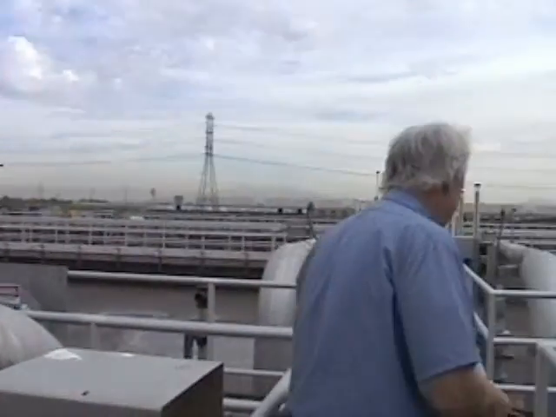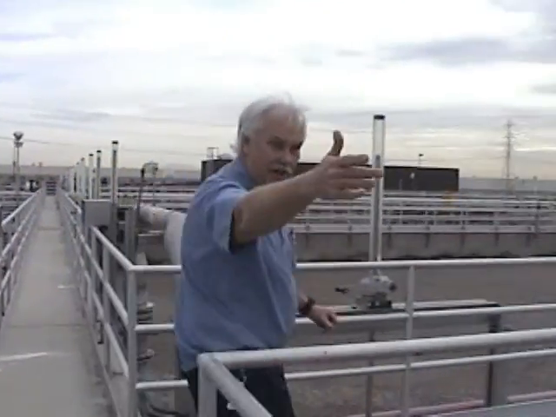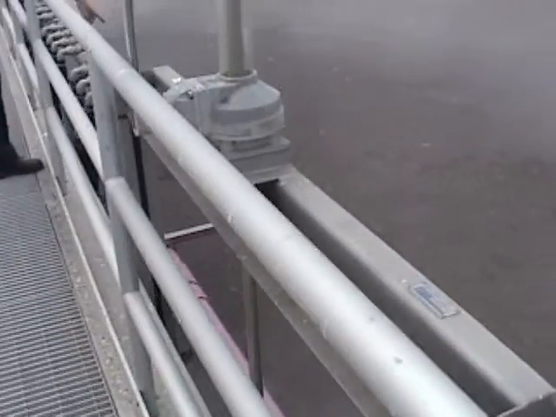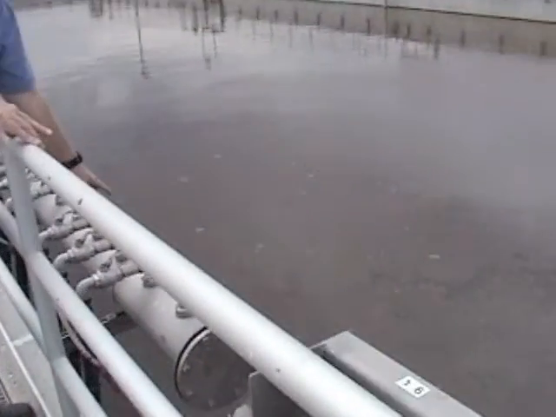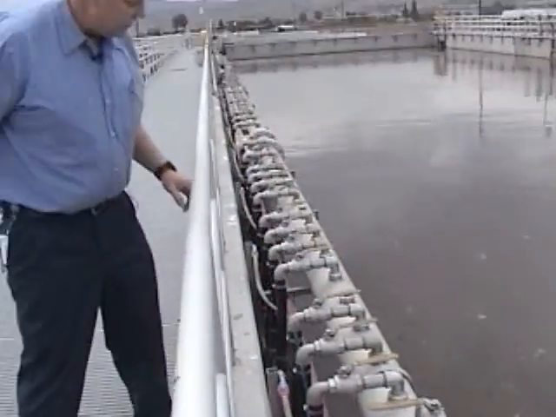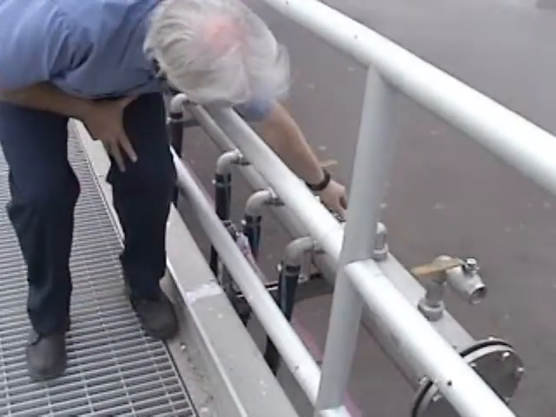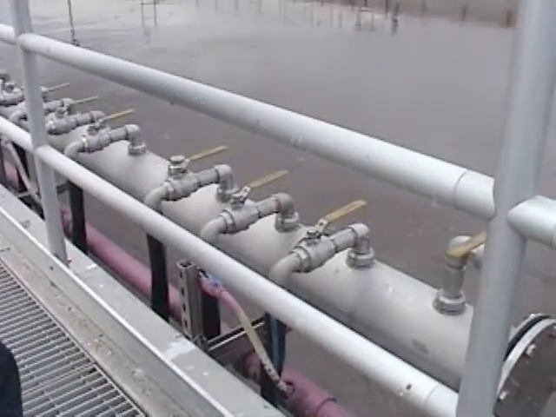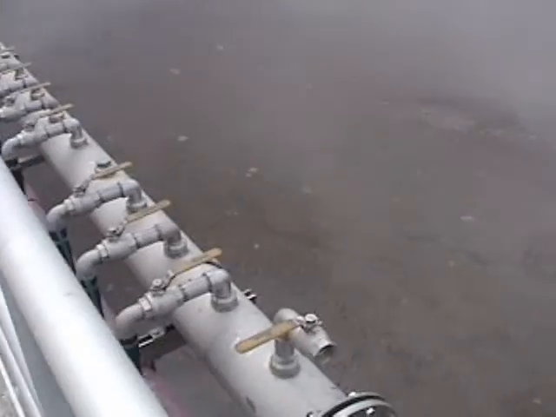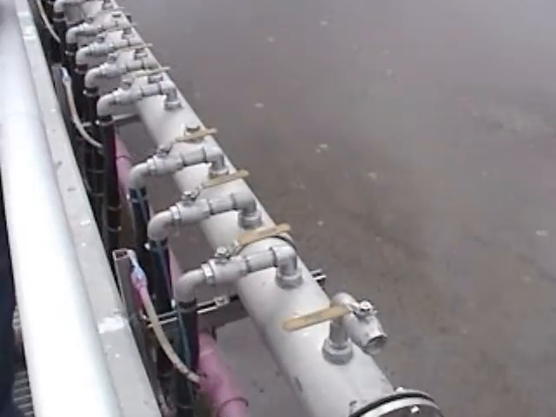And over here, you can see the air is coming through this line right here, and it's feeding this header right here. This is one of the headers that feed our air panels, and these valves are each connected to a network of fine bubble diffusers, and when air is fed through that valve over there to this system, you would see air begin to flow through this basin.